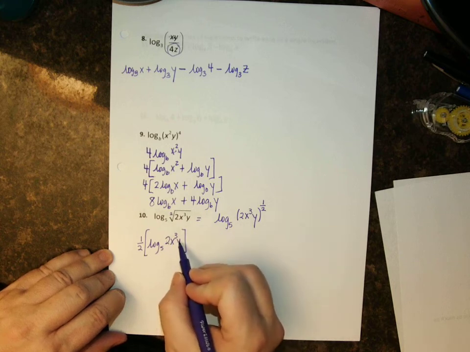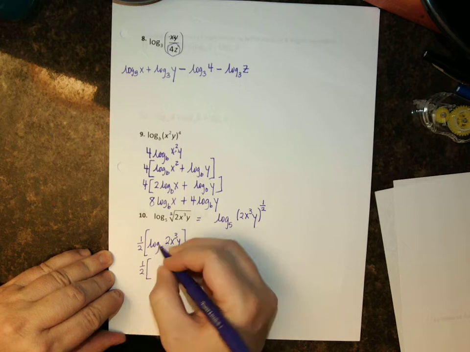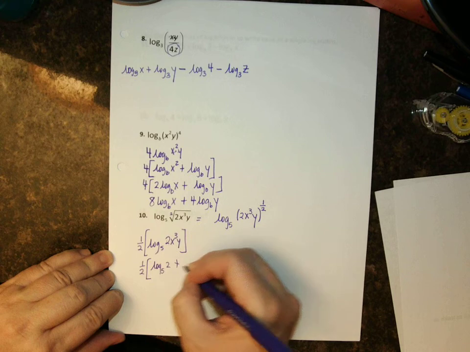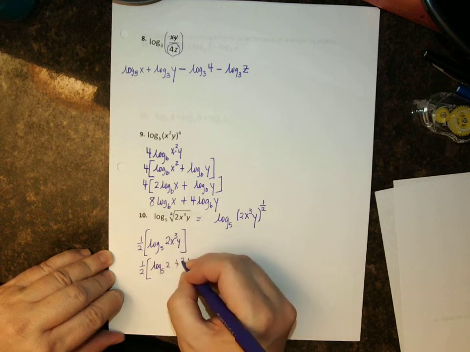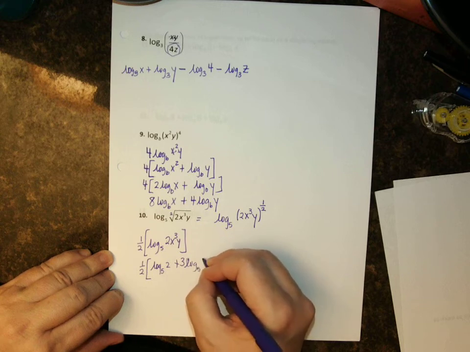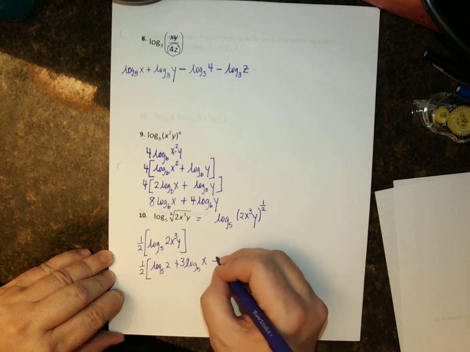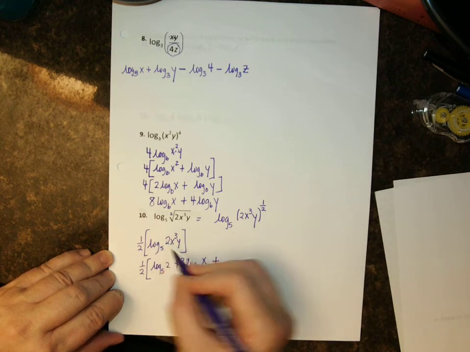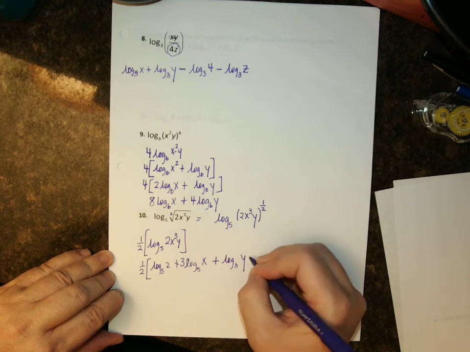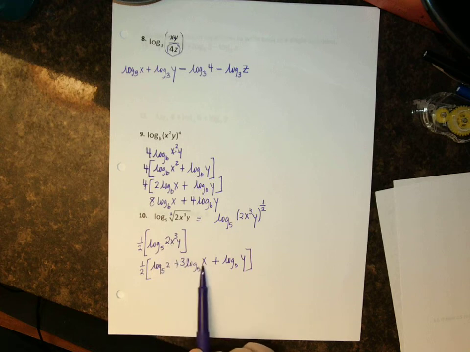Now these are multiplied together, products, so I now have to write that as the sum of the logarithms. So take the log base 5 of 2, and let's put the 3 out front on that one, because by the power rule we're going to have the log base 5 of x cubed, and then we stick the 3 in front. And then by the product rule, we add log base 5 of y. That looks good. Okay, so I did this product as sums.